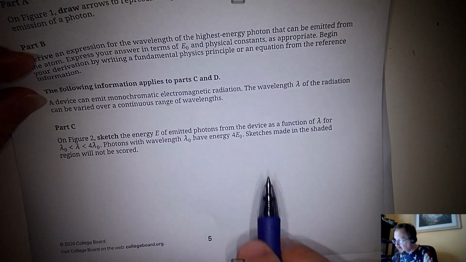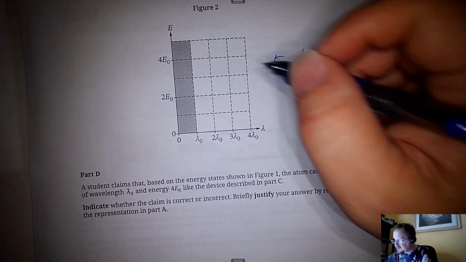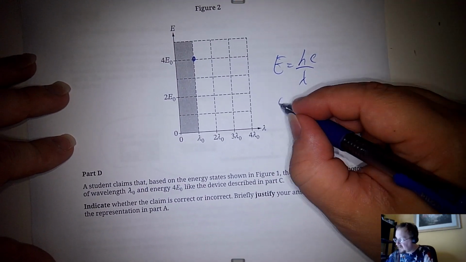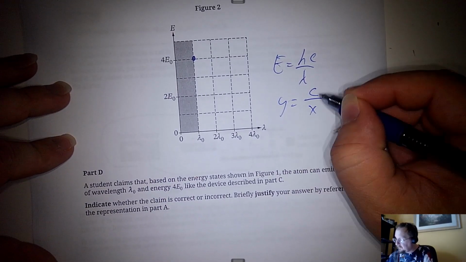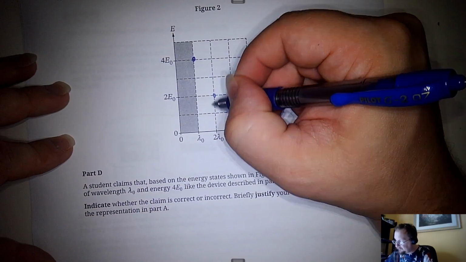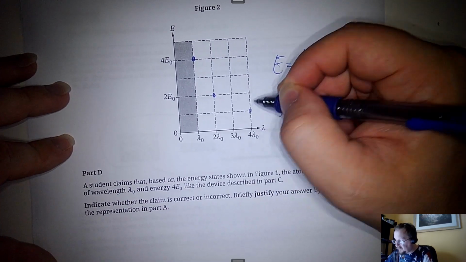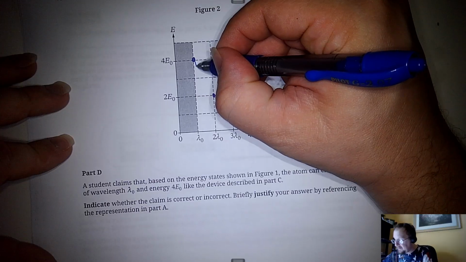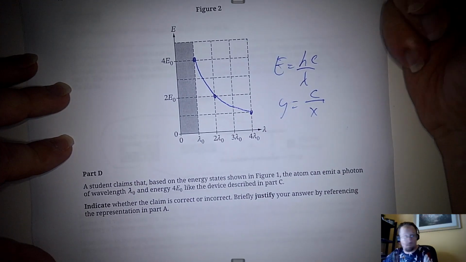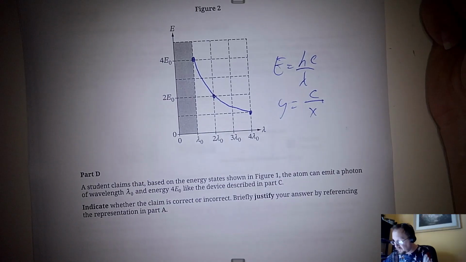Photons with wavelength lambda naught have energy 4E naught. And because this is a reciprocal function, it has the form y equals c over x. Doubling the wavelength is going to be half the energy, and quadrupling the wavelength is going to be 1/4 the energy. So I'm betting that they might even be checking whether your graph goes through those 3 exact points, not just that it's sloping down and concave up, but that it actually goes through all 3 of those points.